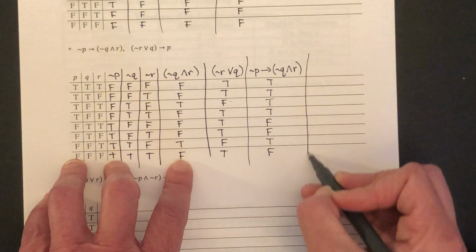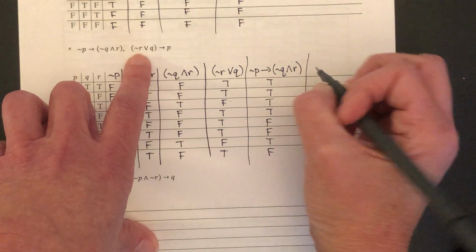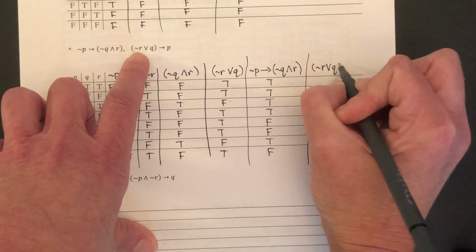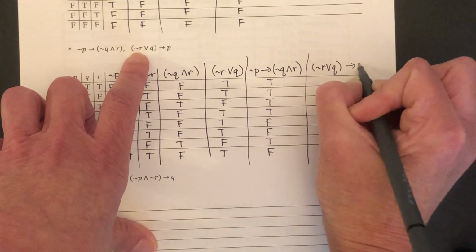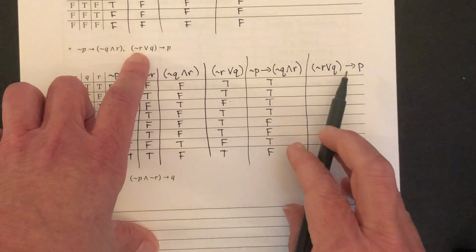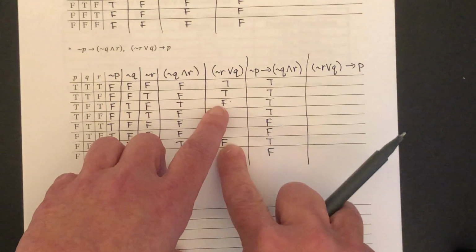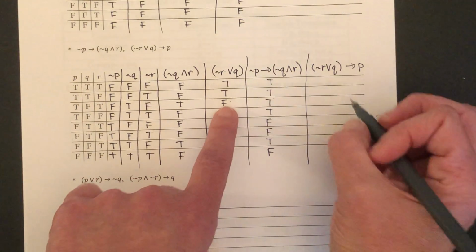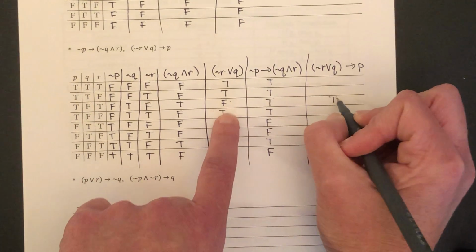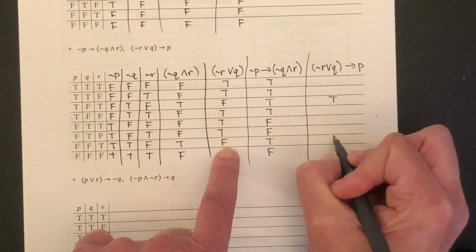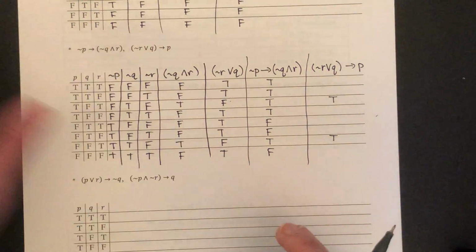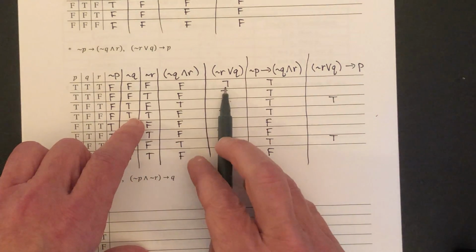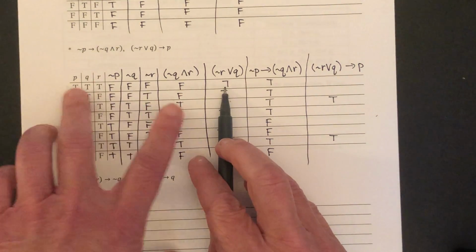Okay, so one of the two is done completely. This last bit, I have not R or Q, then P. So that's this column going to this column. And remember, if it starts off with a false, it is true. So I'm just going to go ahead and mark those quickly so they're done. Okay. Now, not R, then P.